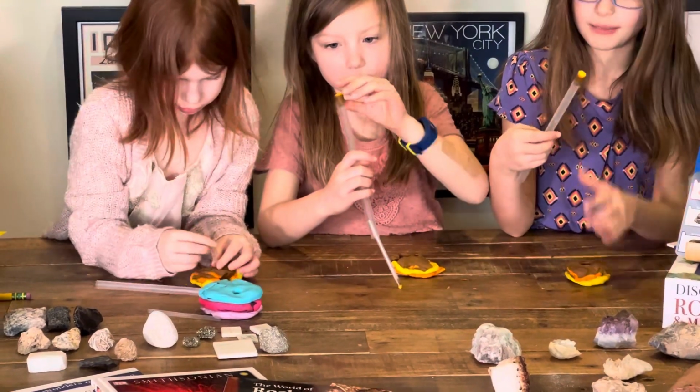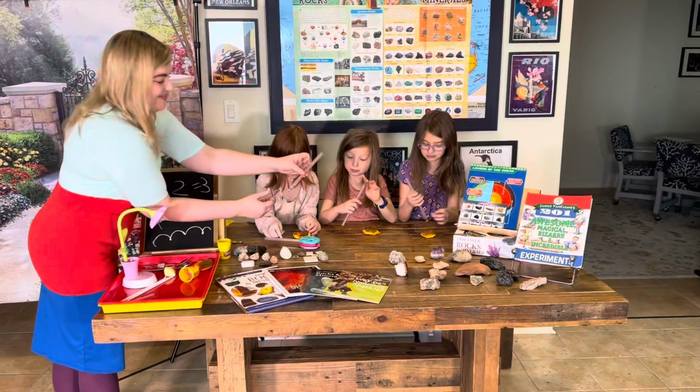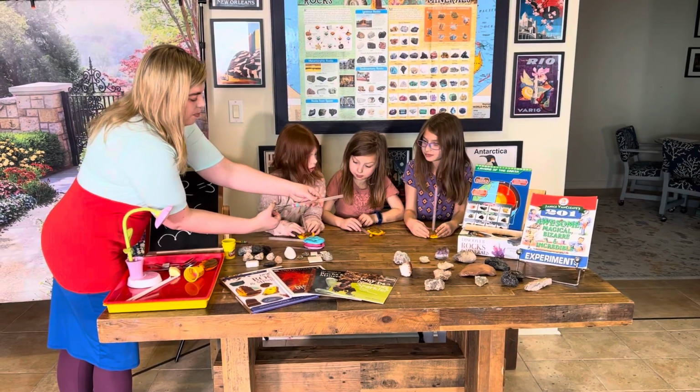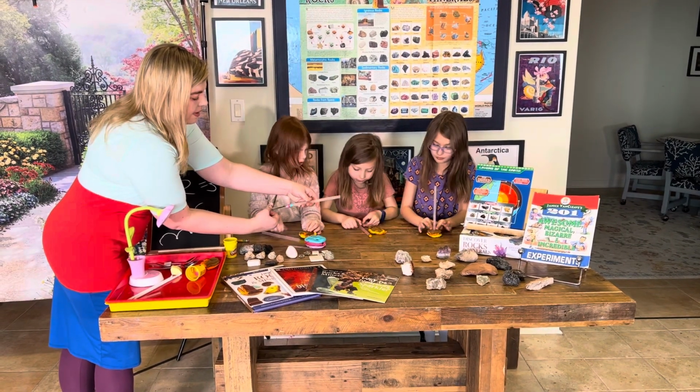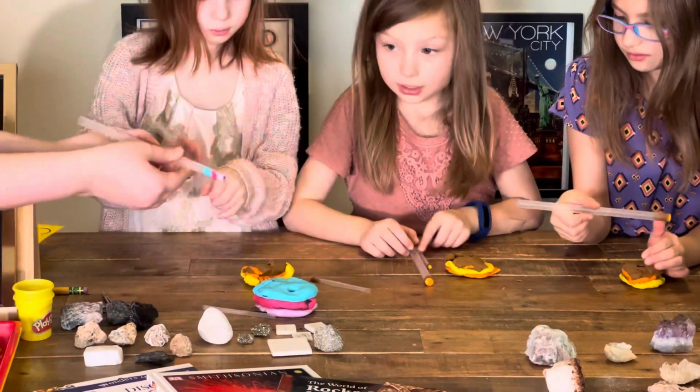Now don't pull it out yet. We're going to use scissors to cut open our core sample. I have two core samples. Me too. Like this.